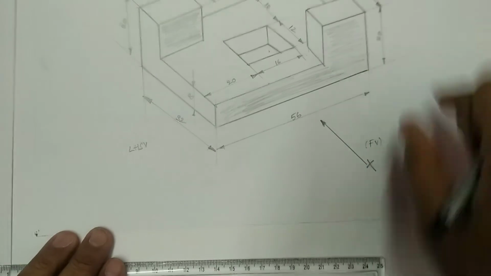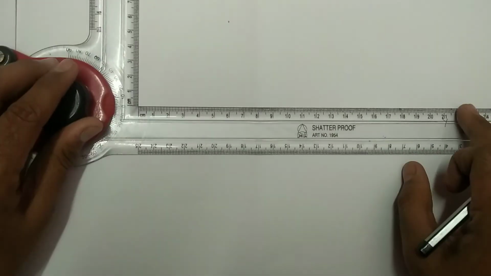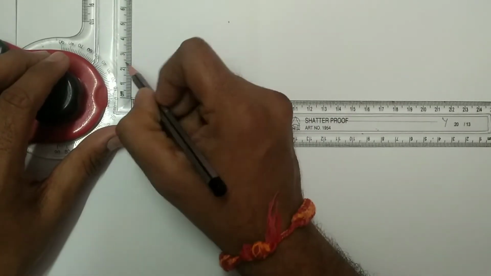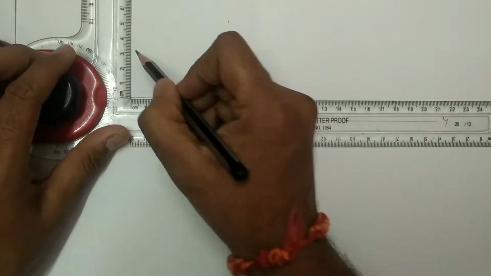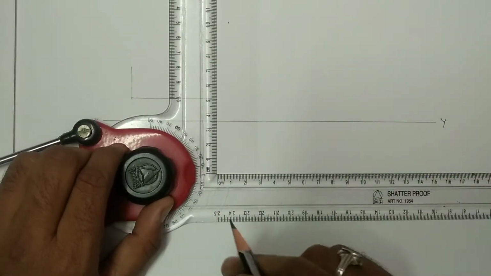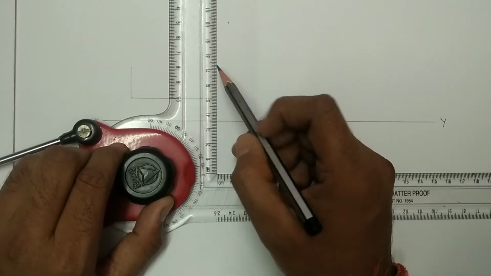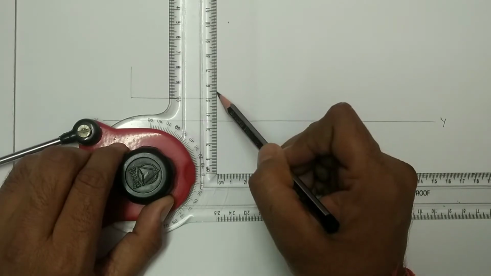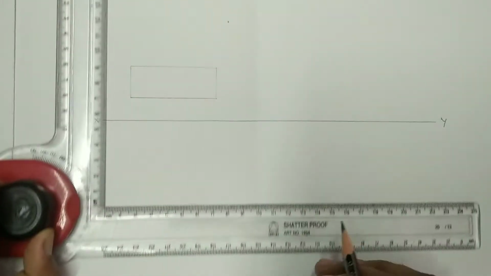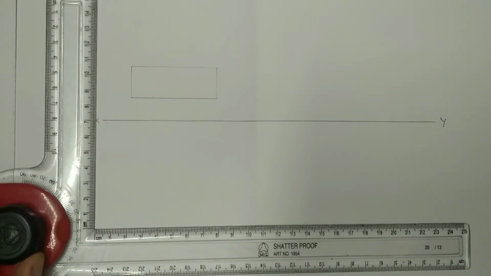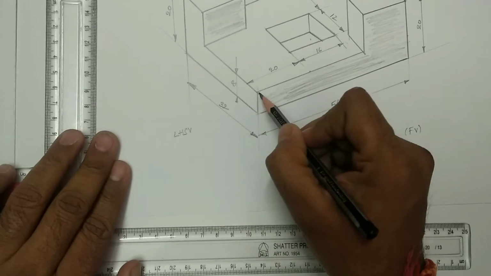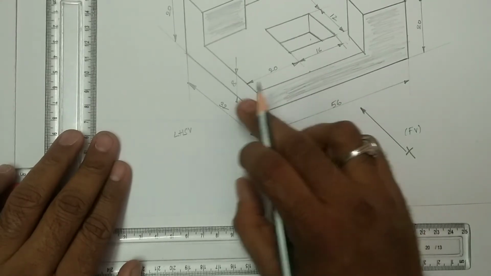So now let me go ahead for its construction here in the orthographic projection, with a length of 56 mm and 20 mm height. And coming to the in-between portion, right now this height is around 8 mm, which is represented here in this part.